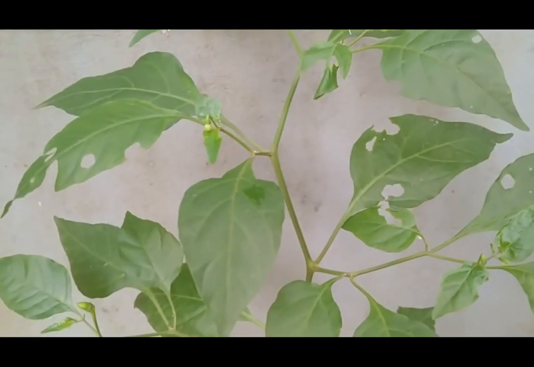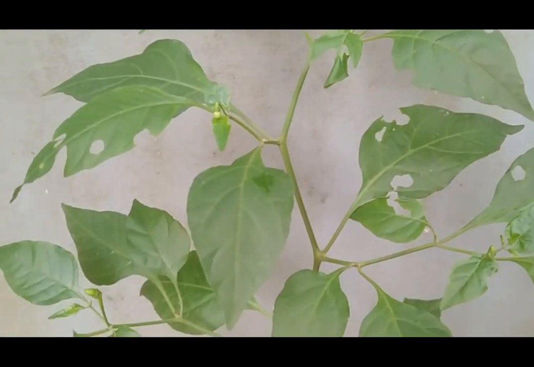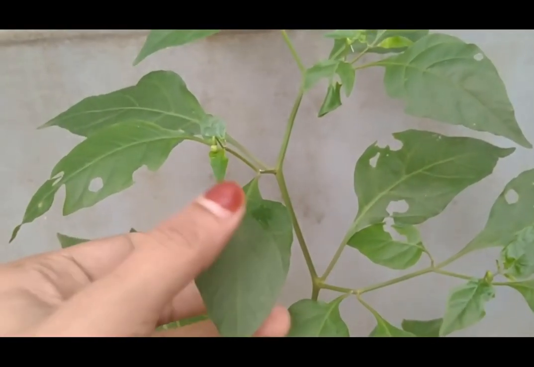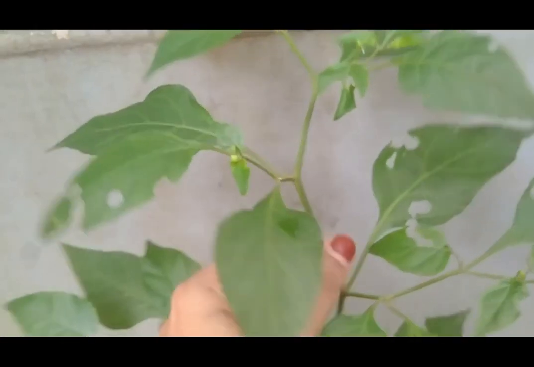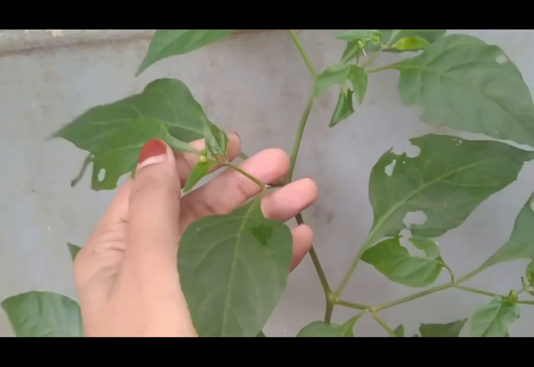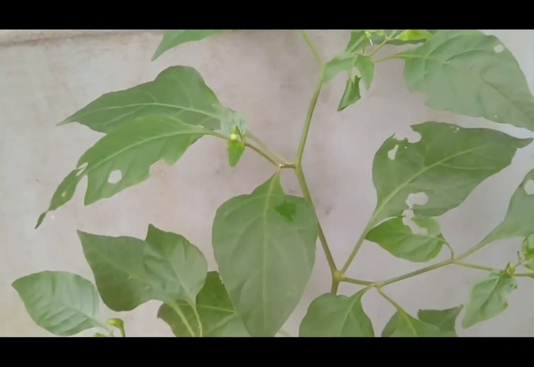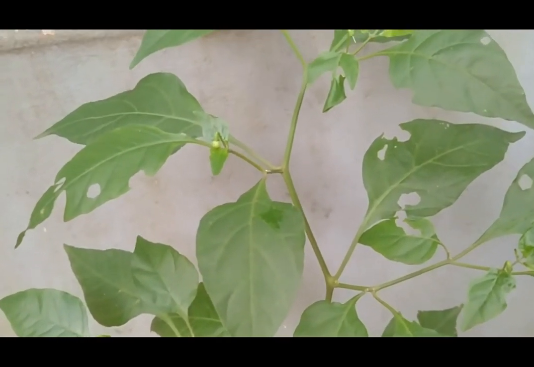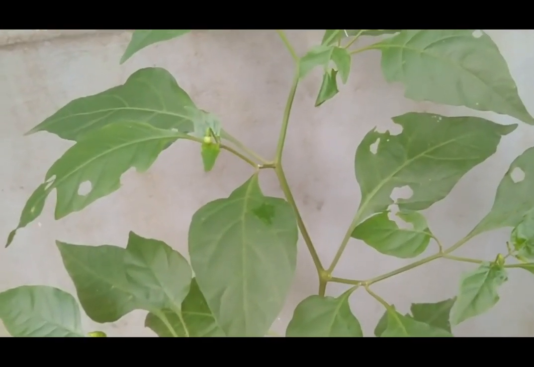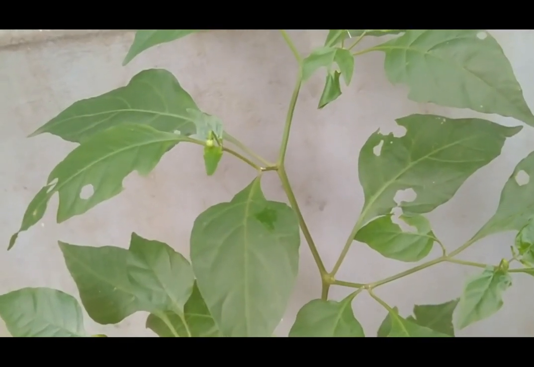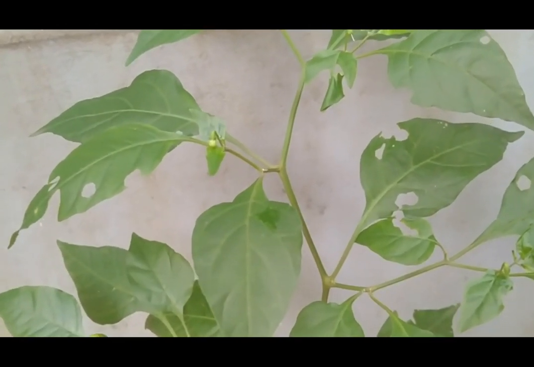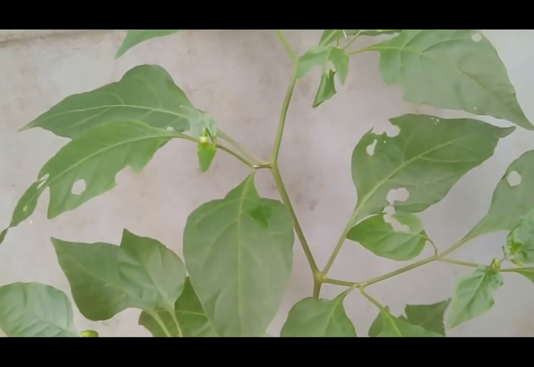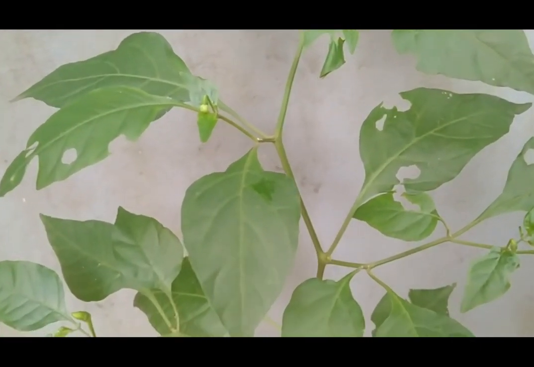Today's topic is Phyllotaxy. Phyllotaxy is the arrangement of leaves on stem and lateral branches. Basically, there are three different types of phyllotaxy: alternate, opposite, and whorled phyllotaxy. And the main purpose of phyllotaxy is to provide maximum sunlight to leaves.